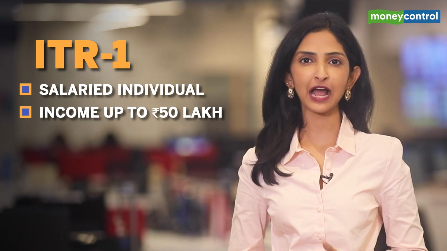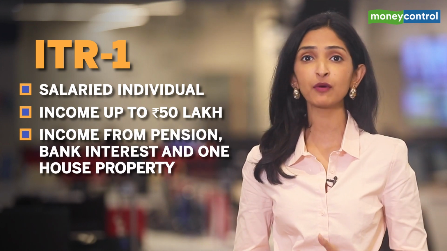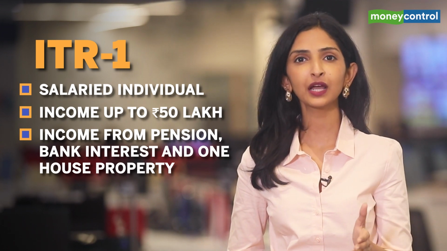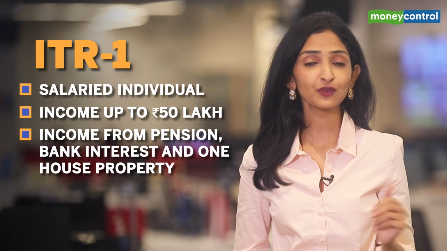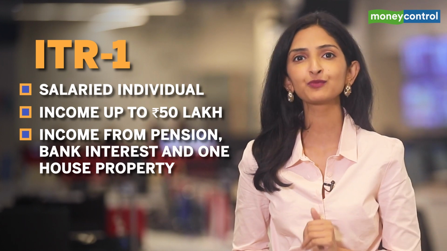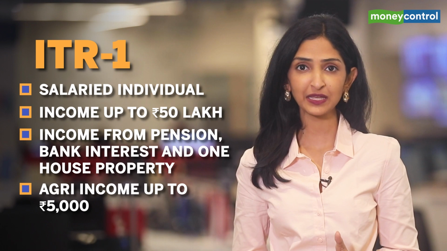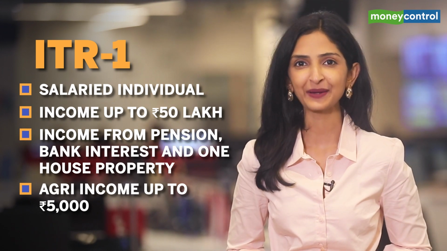The definition of salary here also includes income in the form of a pension. You can also file a return in ITR 1 if you earn income from other sources like interest from bank deposits and one house property. Also, if you have agricultural income of up to 5,000 rupees, you can use ITR 1. There are a few new disclosures to be made this year while using ITR 1 forms.